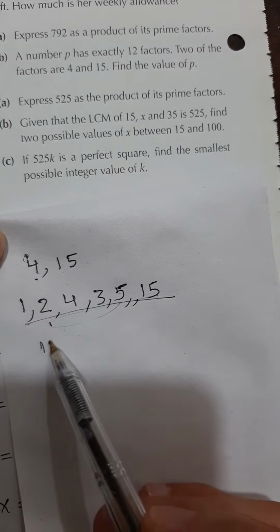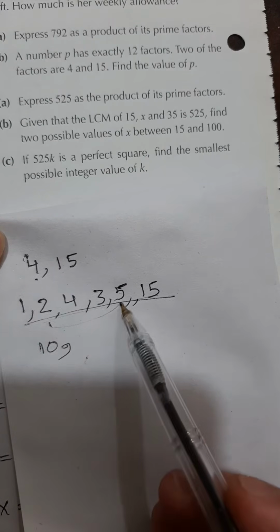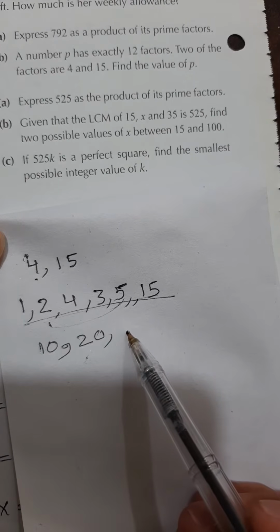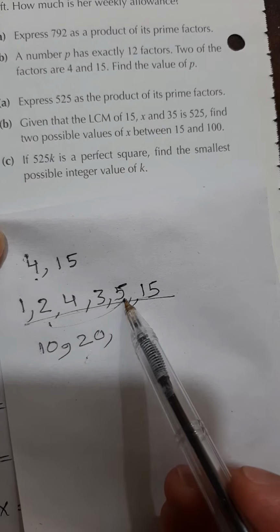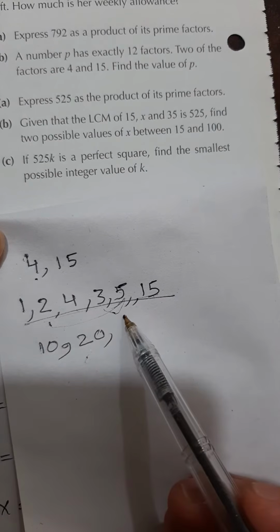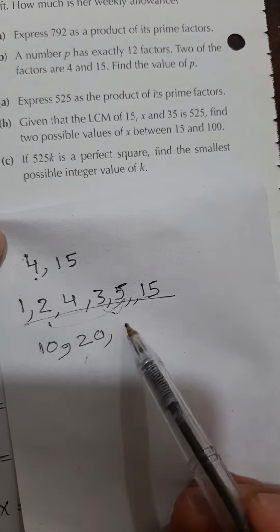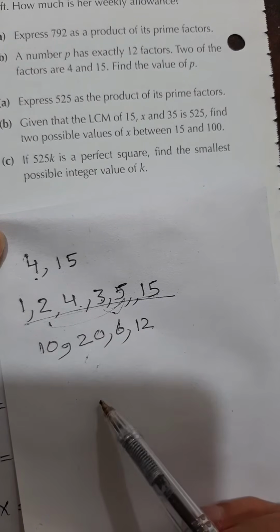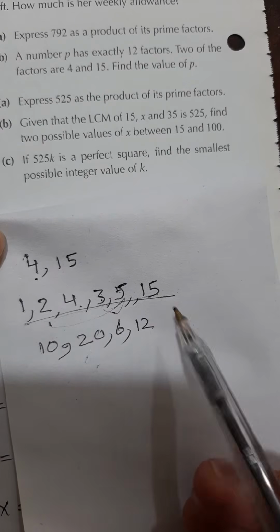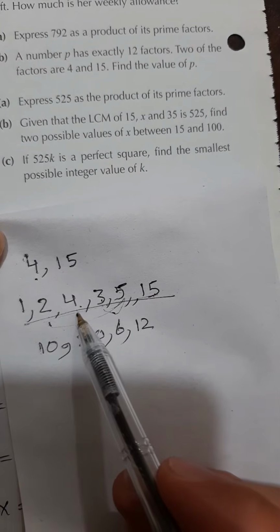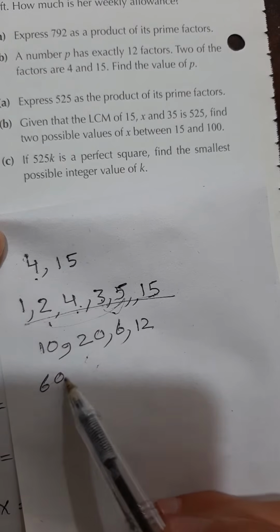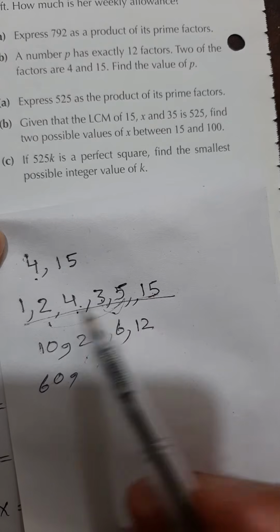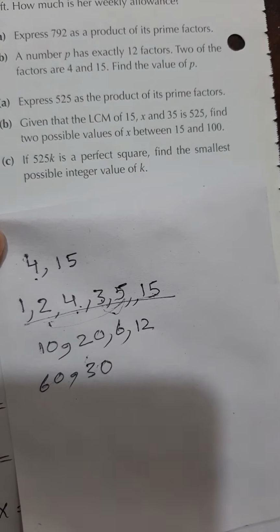5 into 2, 10 will be a factor of that number. 5 into 4, 20 will be a factor. Then 5 into 3, 15 is already there. 3 into 2, 6 will be a factor. 3 into 4, 12 will be a factor. 15 into 4, 60, that is a factor of that number. Then 15 into 2, 30 will be a factor of that number.